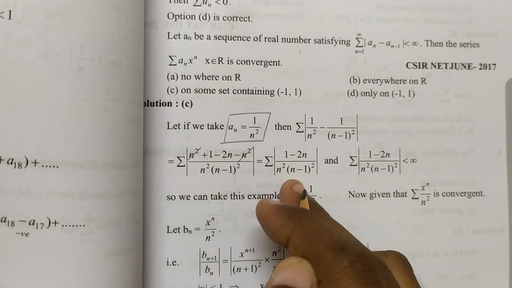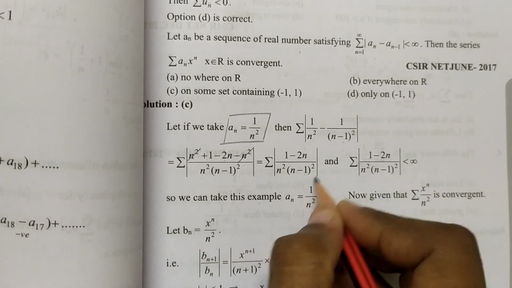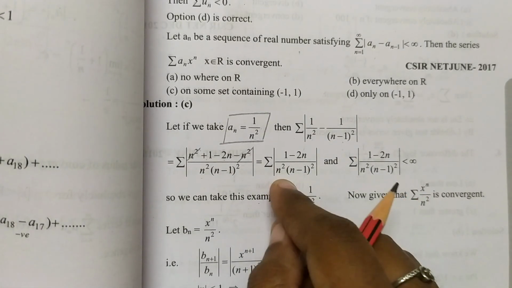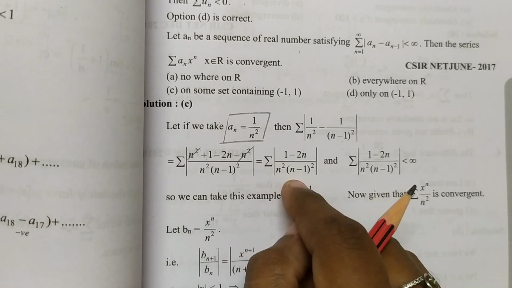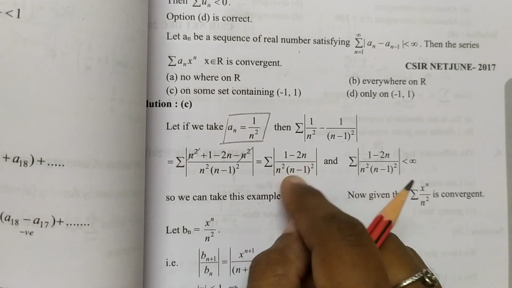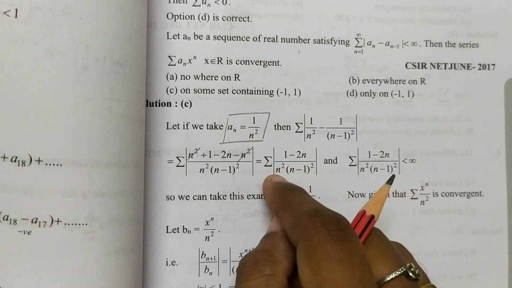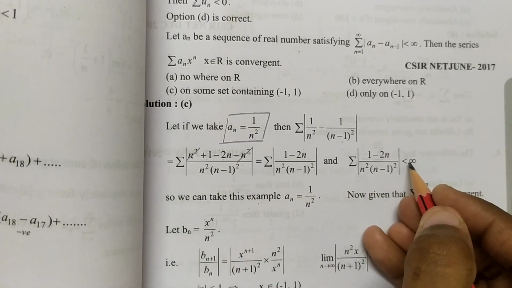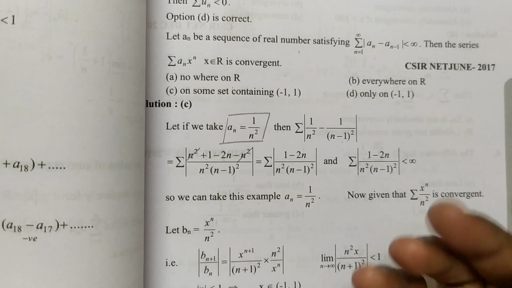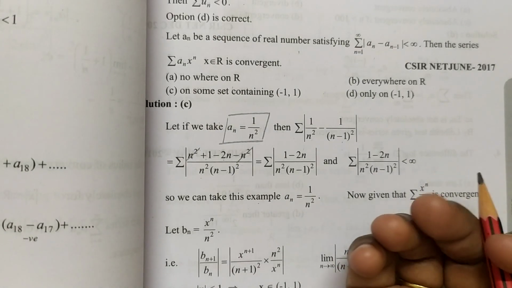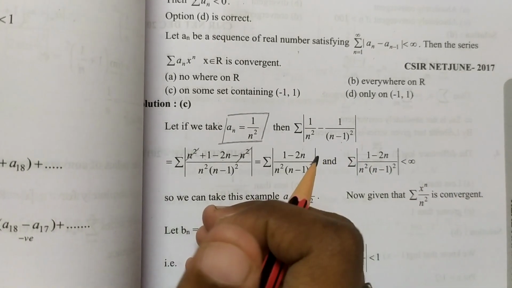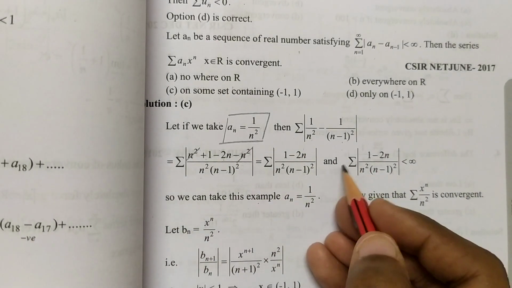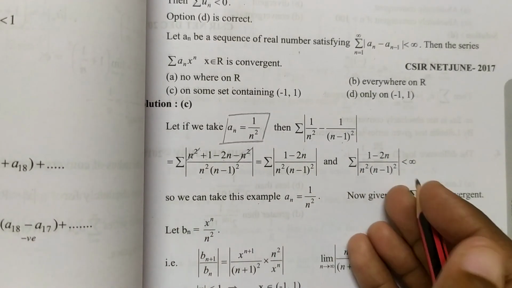Here in the denominator we have nearly n power 4 terms, because we have n square and another n square term. So it will be less than infinity. When the denominator has a higher power, then definitely that sequence will be less than infinity.